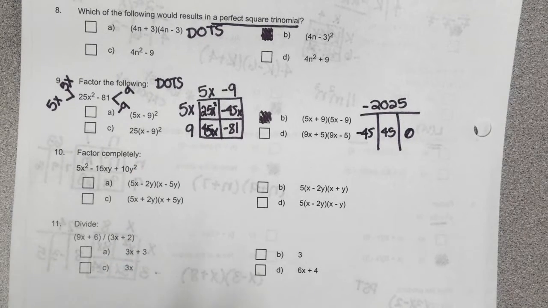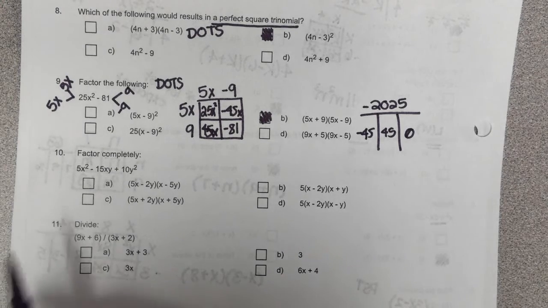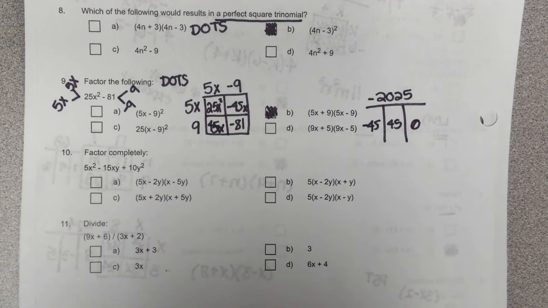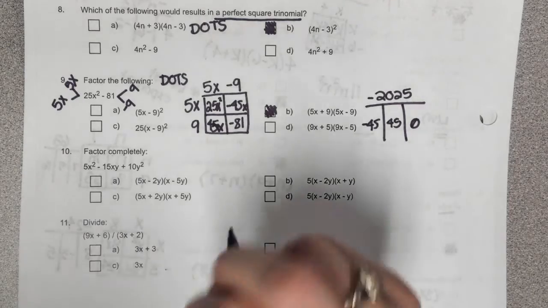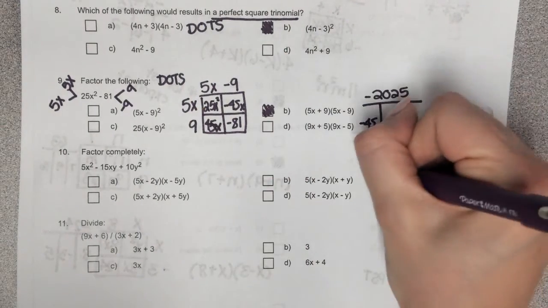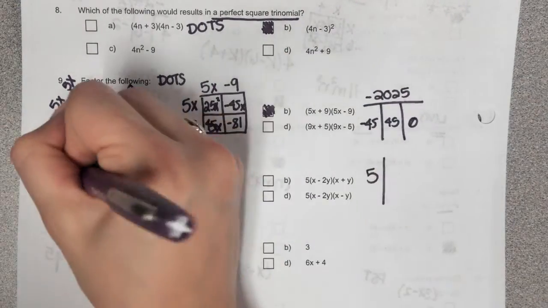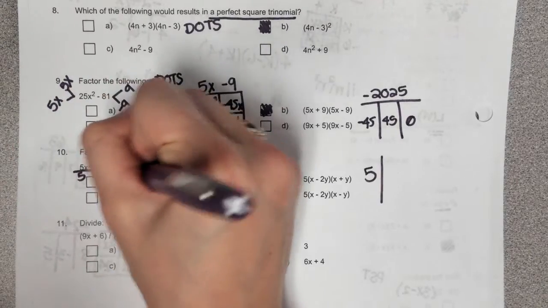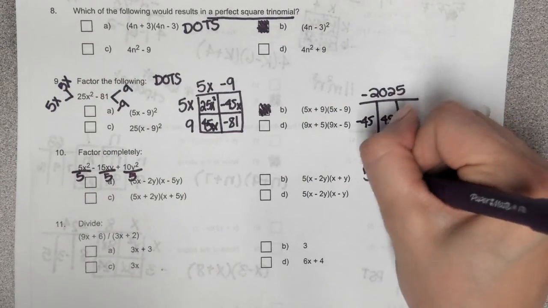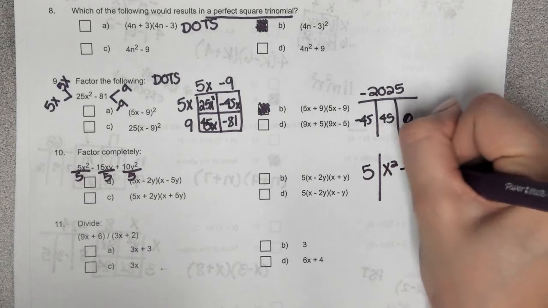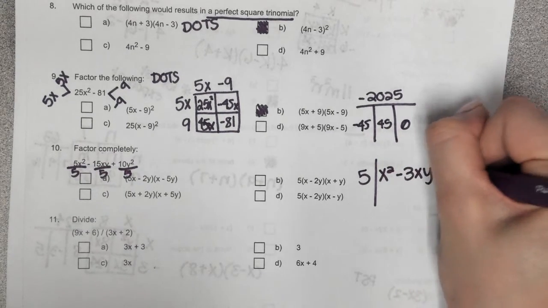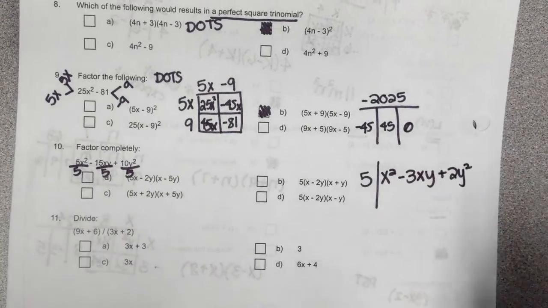Here, factor completely. Okay, don't freak out because it's got y's. This is going to be like your bonus question on your test. So the very first step, GCF, I can divide every single one of those by 5. So if I divide this by 5, and this by 5, I get x squared minus 3xy plus 2y squared.